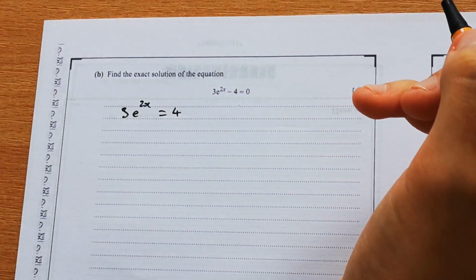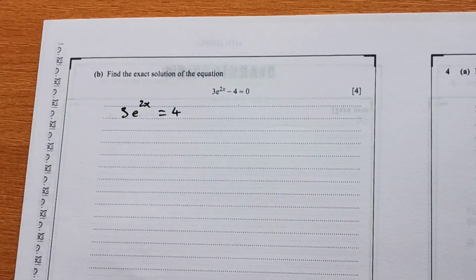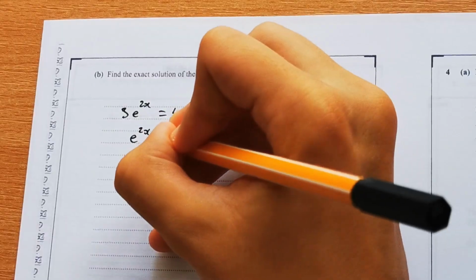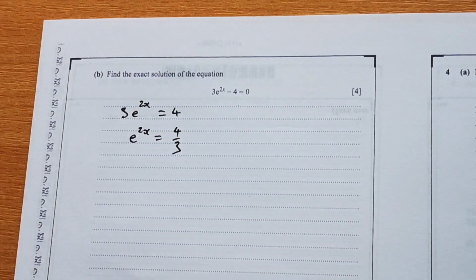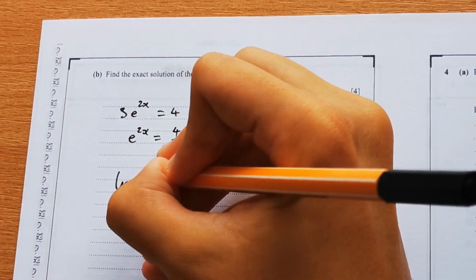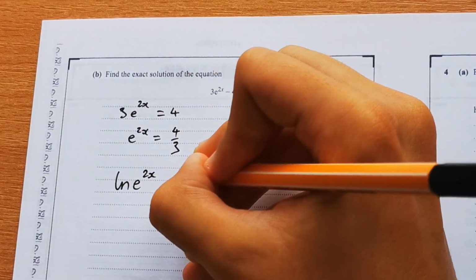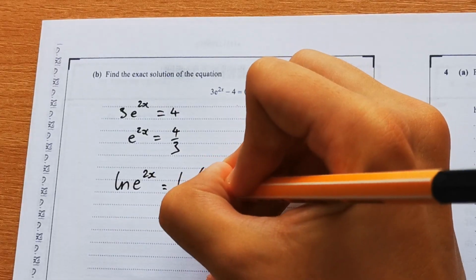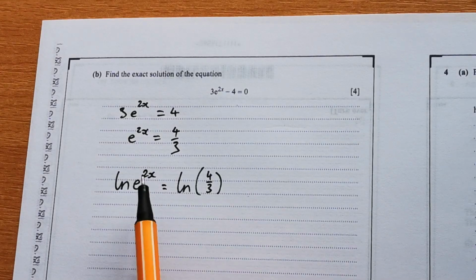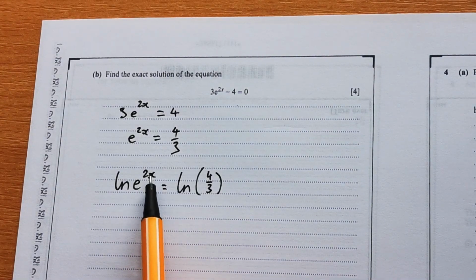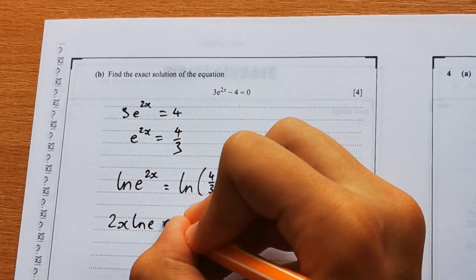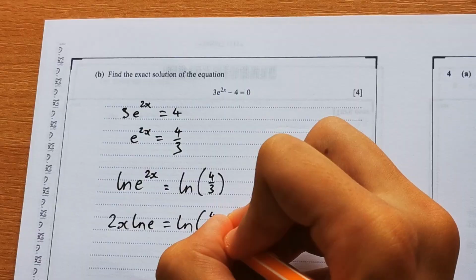You have 4. Let's take the natural log. In fact, no, let's not. Let's get e by itself. e to the 2x equals 4/3. Okay, and now we will take the natural log of both sides. ln e to the 2x equals ln of 4/3. Simple enough. And now remember one of the rules of logs. If you have your power, you can bring that down in front. 2x ln e equals ln 4/3.